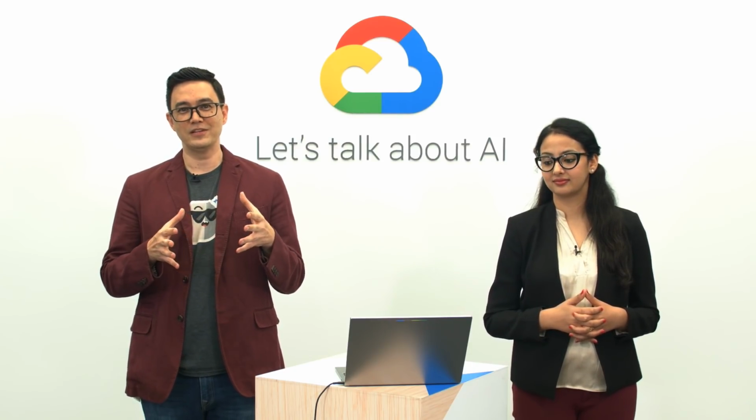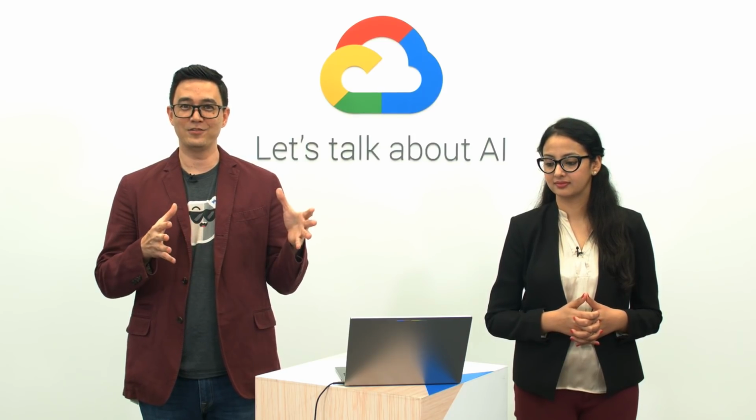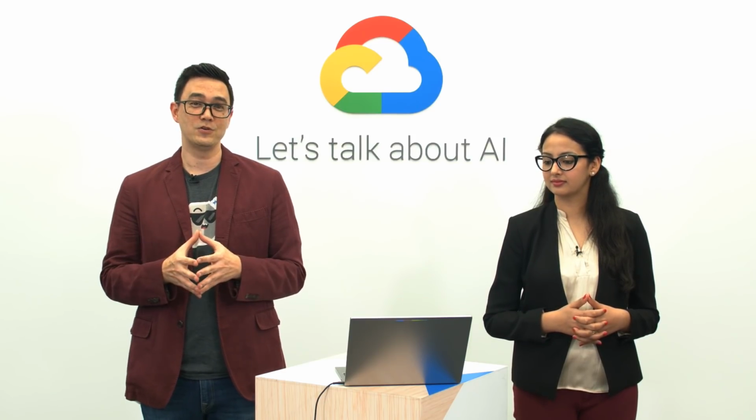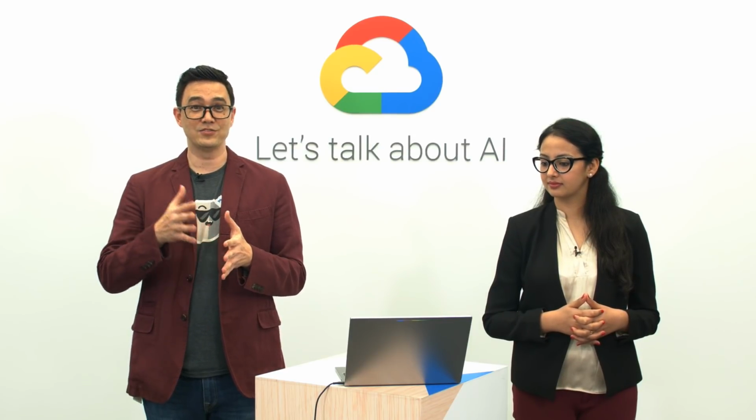So the ability of all these devices to collect data, and I guess the inability for a lot of organizations to process all of that data on their own, especially in real time. So using something like Google Cloud will allow them to process that data and store it and then actually use that for AI. And that's interesting.